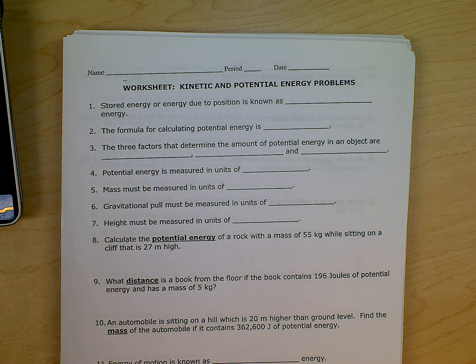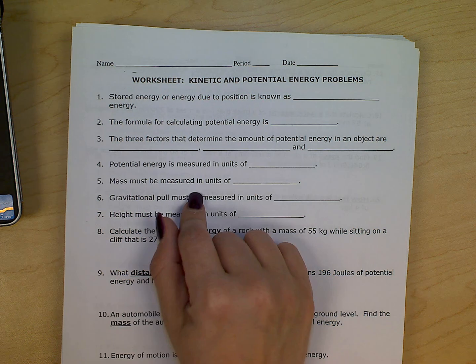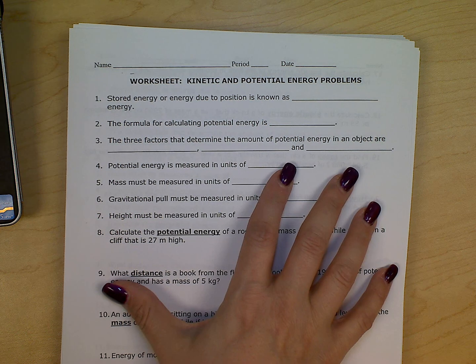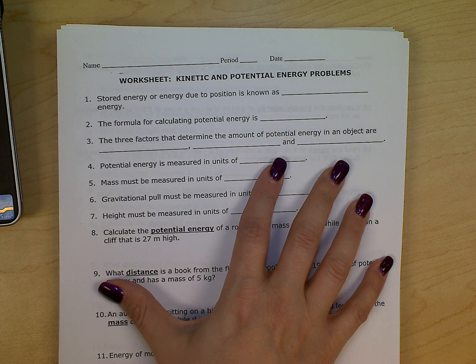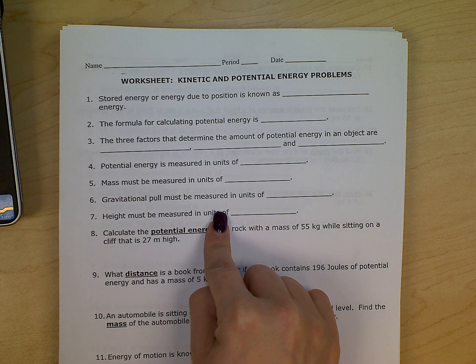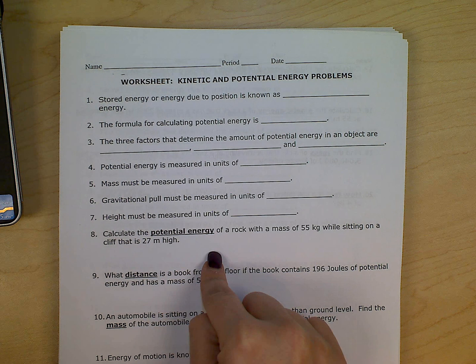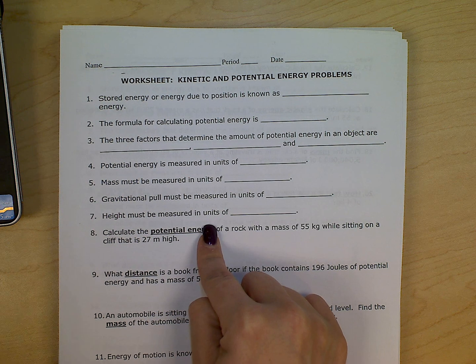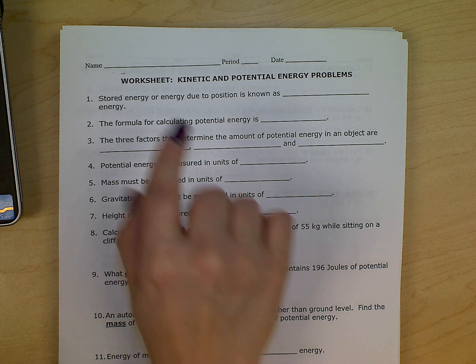We keep on continuing with kinetic and potential energy. So today's worksheet has additional work on kinetic and potential energy. You'll need to pull out your notes that we've taken to answer this first section, 1 through 7. General information about kinetic energy.